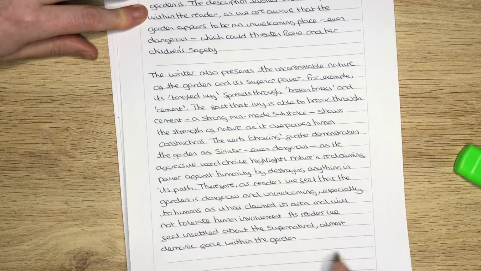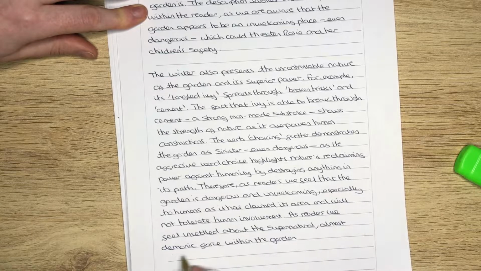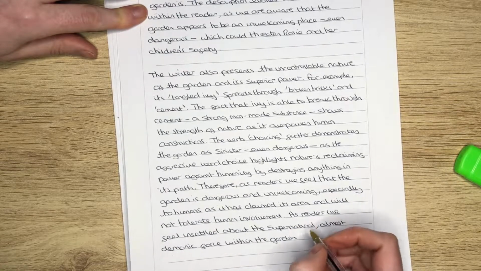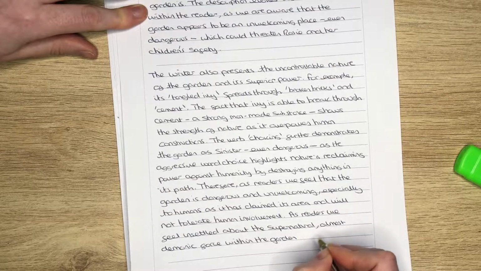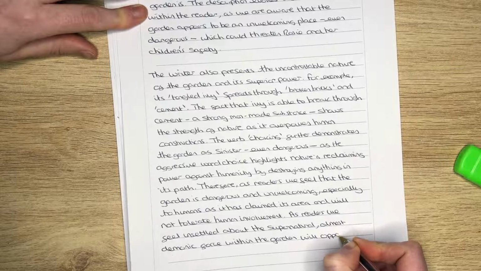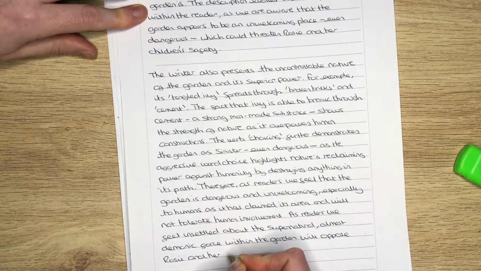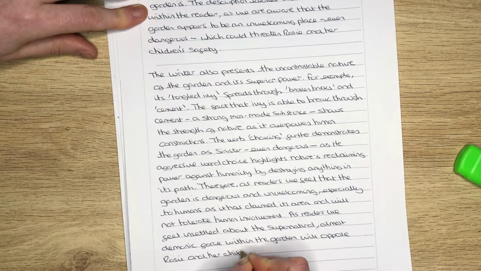And I'm just going to finish off with a link to Rosie and her children. So almost a demonic force within the garden that will essentially fight against, or will oppose, Rosie and her children's presence.